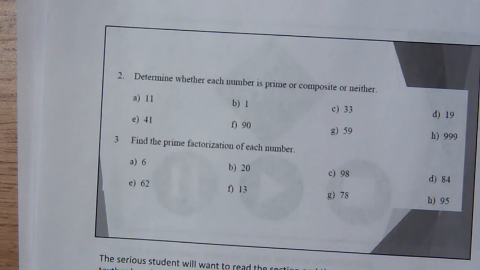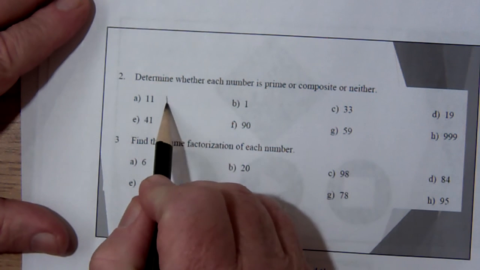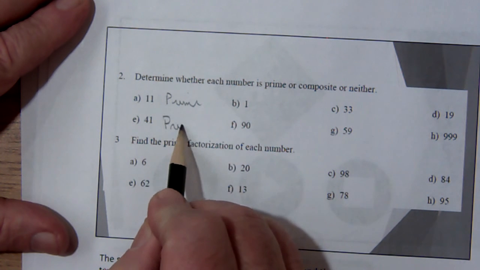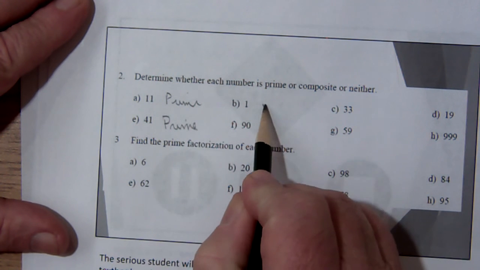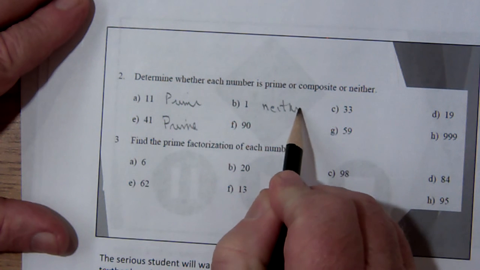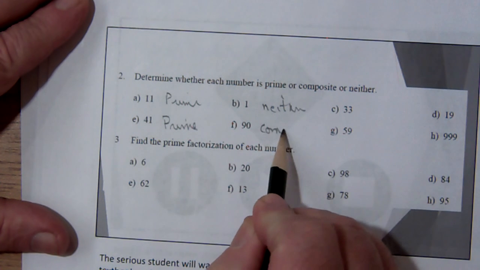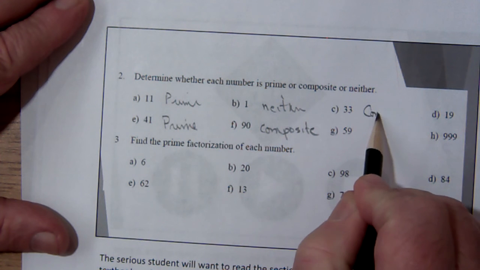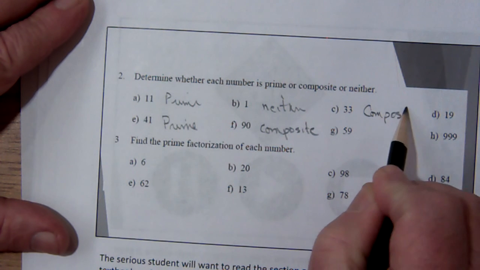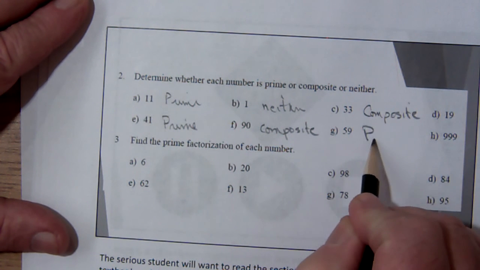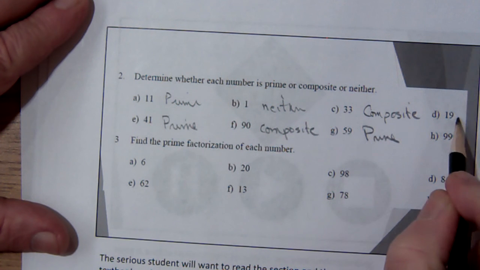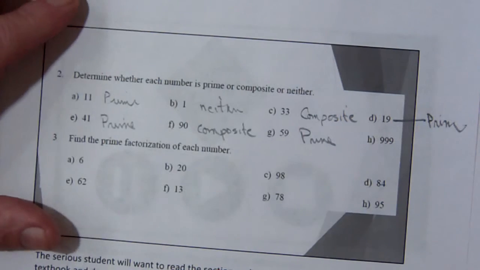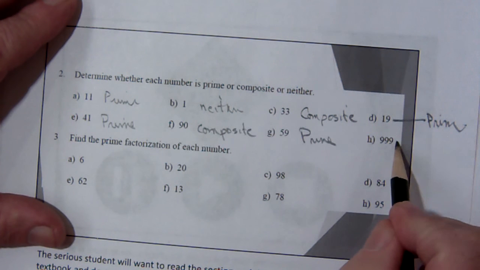Okay, we're back. This is prime. This is prime. That is neither. This is composite. This is composite. This is prime. This one is prime. That is prime, and this one is composite.